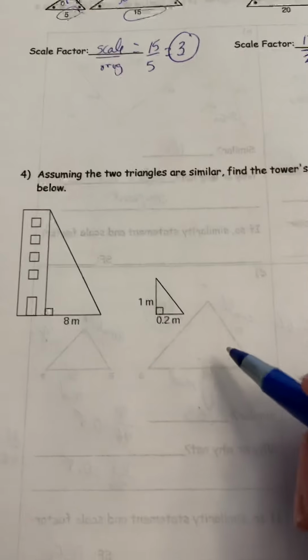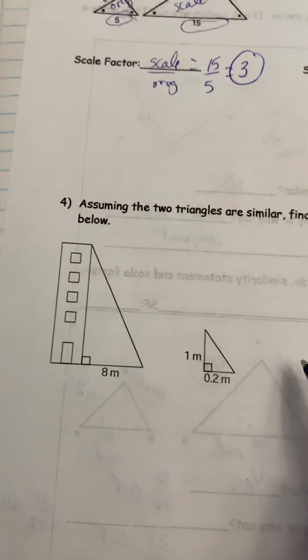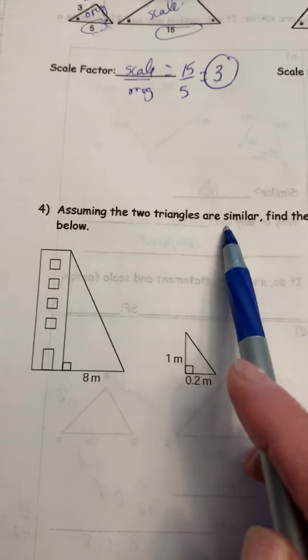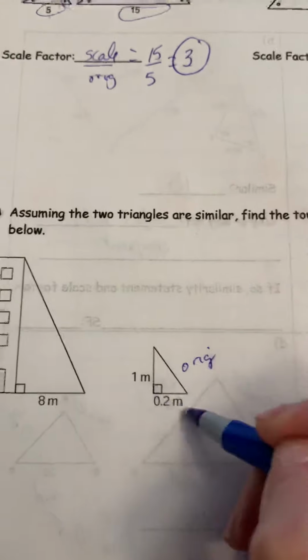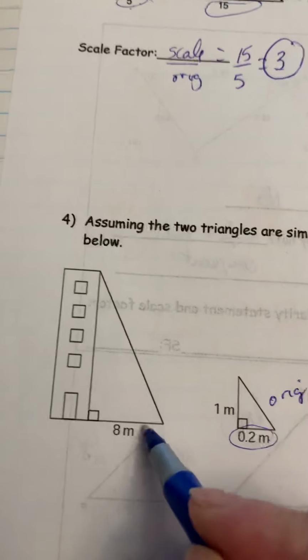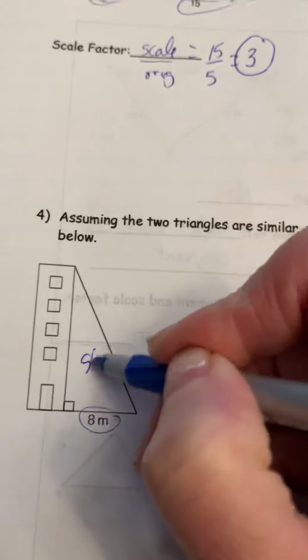Okay. Now, this is what we're going to get into shortly. So this is sort of our introduction to word problems, and I hope you guys did okay. It says the triangles are similar, okay? So here we have the original. We have measurements for both sides. We know that these sides are corresponding. This is going to be my scale. So it is an enlargement.